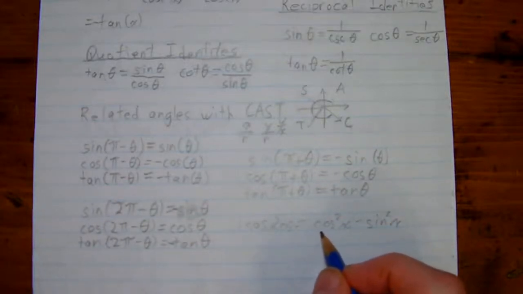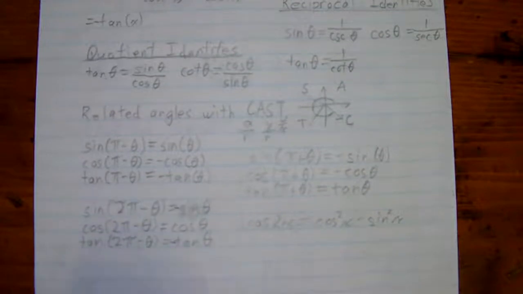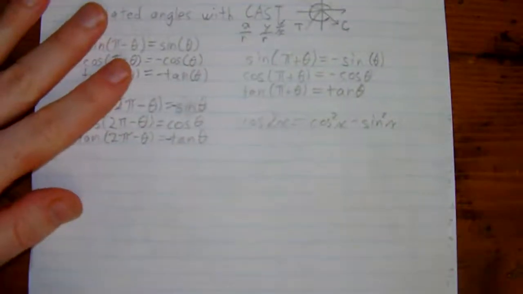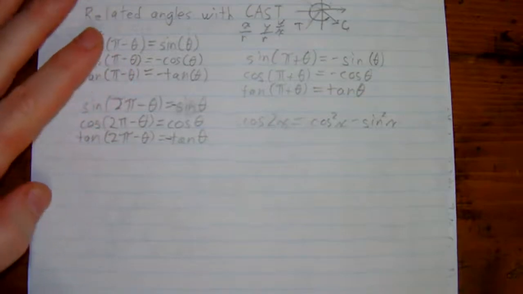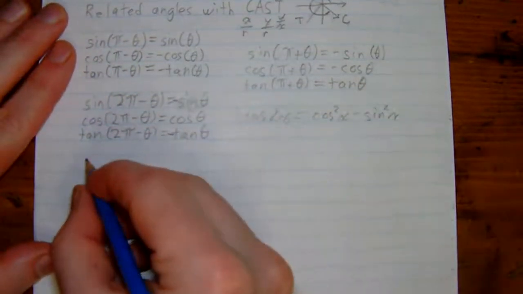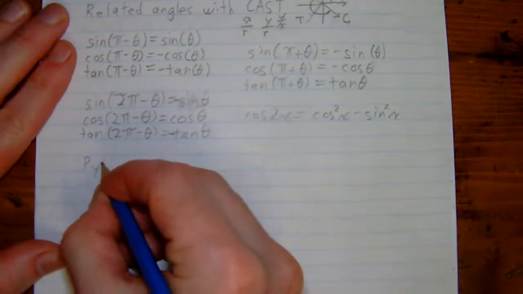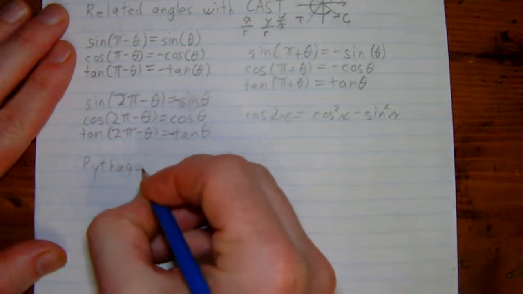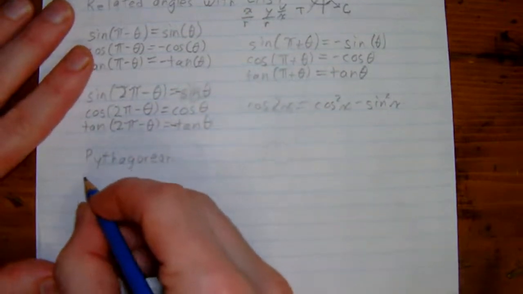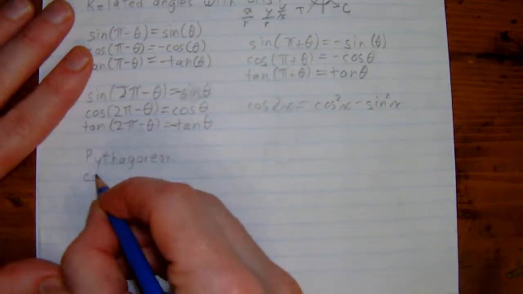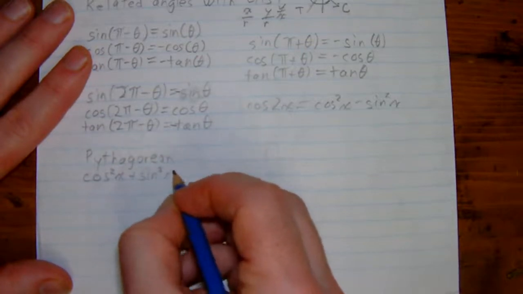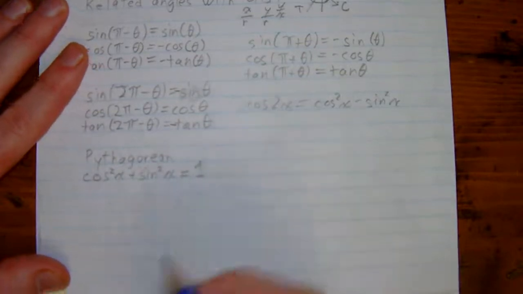The first thing that we do is we know that, well, why don't I do this in a bit of a better organized manner here. Let's finish the Pythagorean identities, because we're going to use those to get the other cosine identities. So we'll do Pythagorean. So the first one is cos squared x plus sine squared x equals 1.